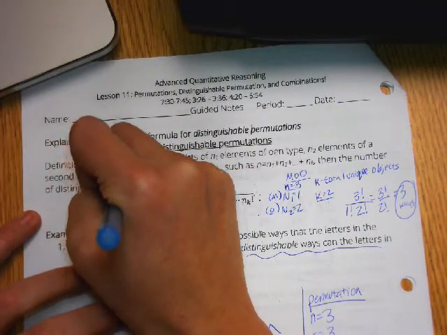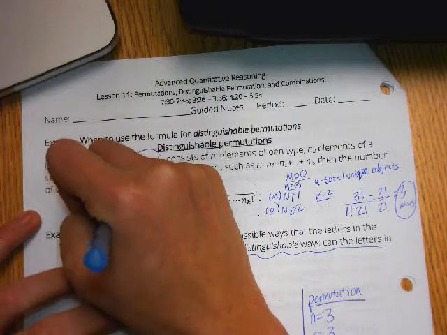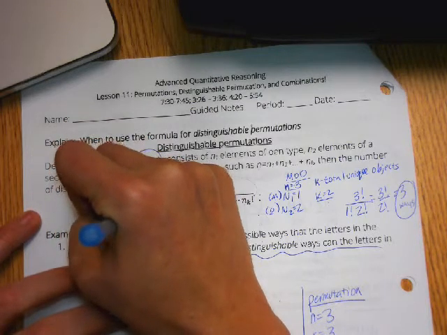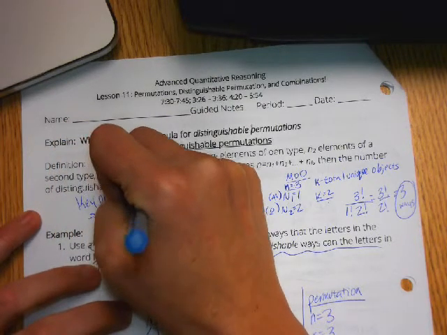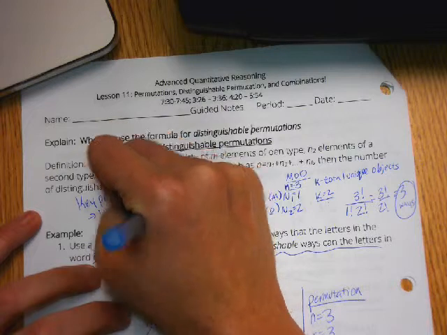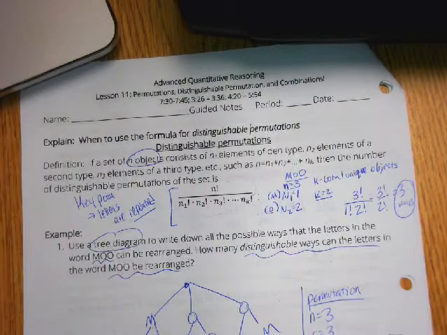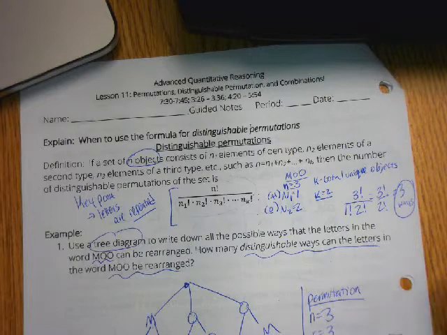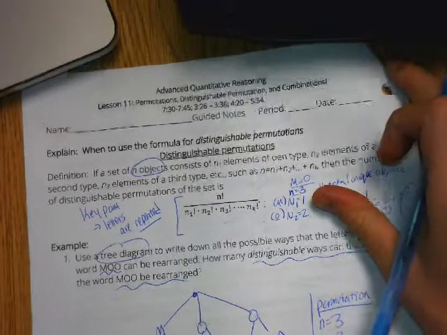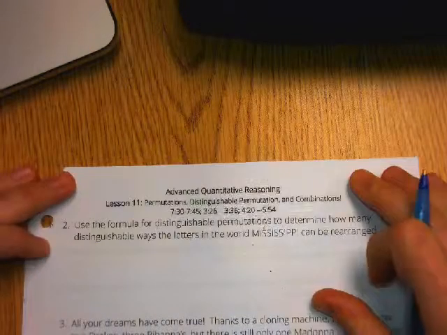So the key point here is that letters are repeated.